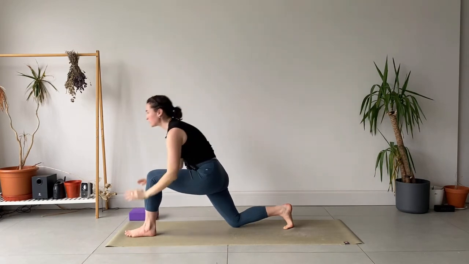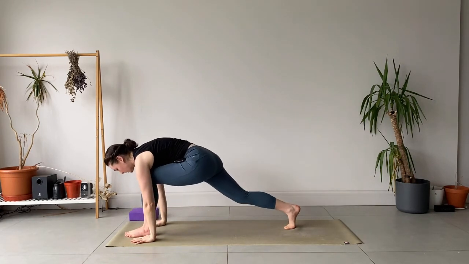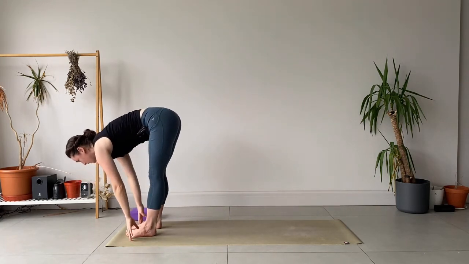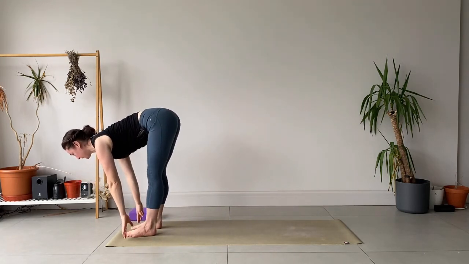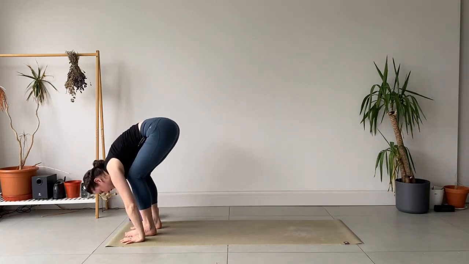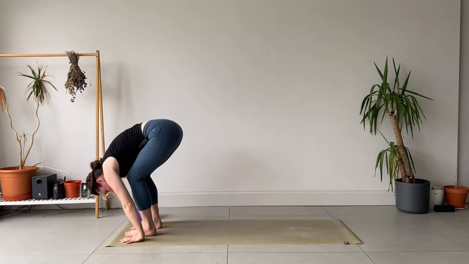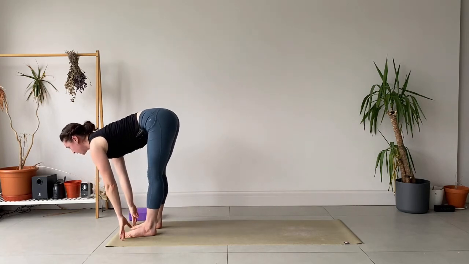Exhale, hands come to the ground. Lift the right knee away from the ground. Step the right foot forward. Take a breath in, lift up and lengthen. Exhale, hands to the ground. Forward fold, sitting bones lift. Inhale, lift the gaze forward and away again.